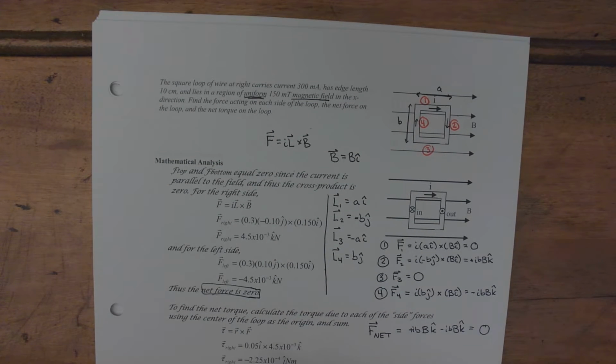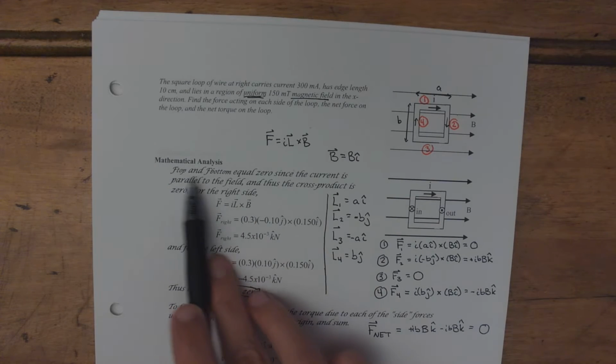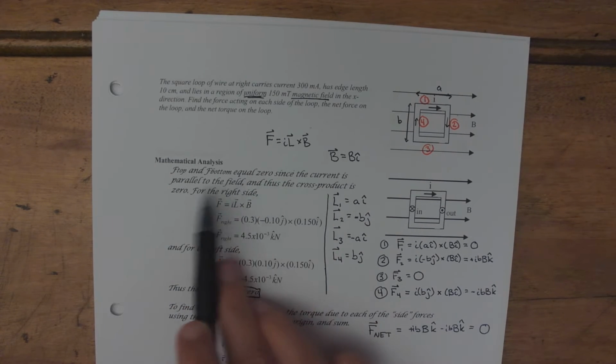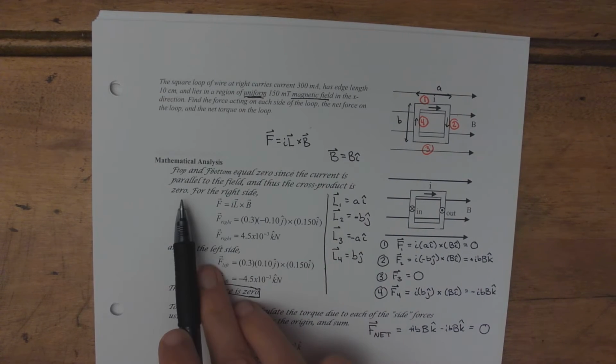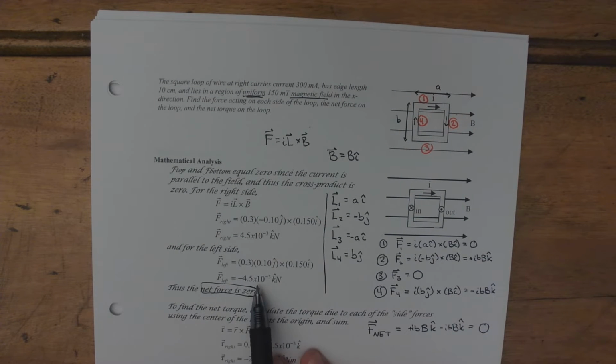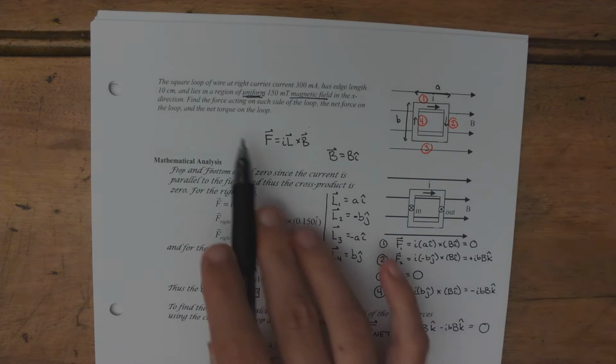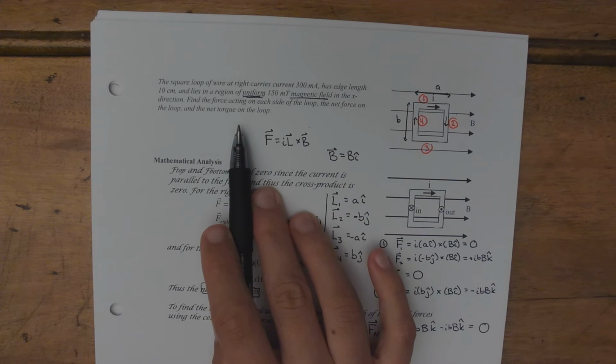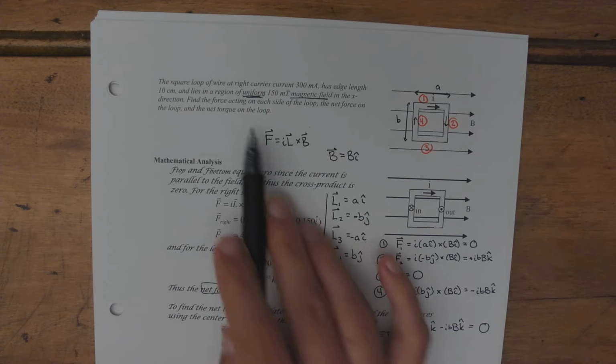But let's just check. F top and F bottom equals 0 since the current is parallel to the field, thus the cross product is 0. Okay, and then for the right side, it's going in the k hat direction. For the left side, which is side 4, it's going in the negative k hat direction. So that all looks good. And then they want me to find the net torque on the loop.